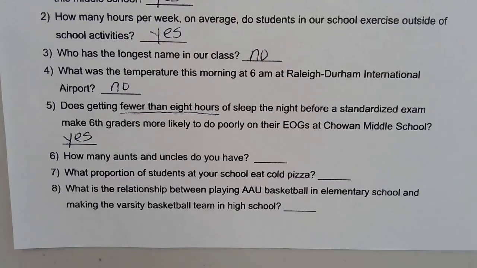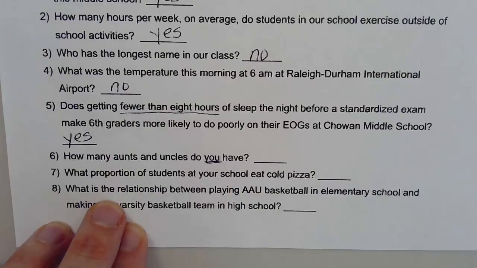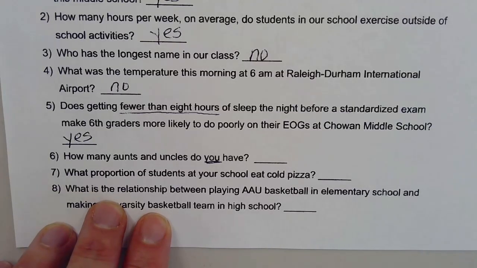Who would I ask this question to? Look at the question again. Who am I asking? A person. If I ask a person that question, how many answers are they going to have for me? Is that statistical? Why not? Because it's only one person, and they're only going to have one answer.